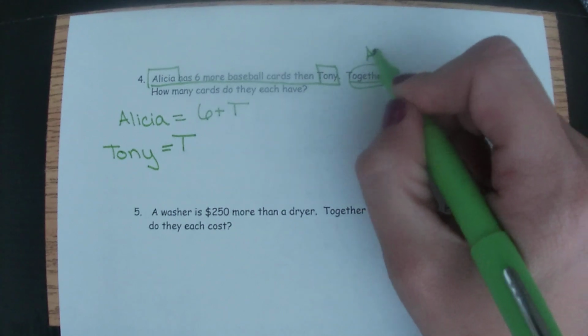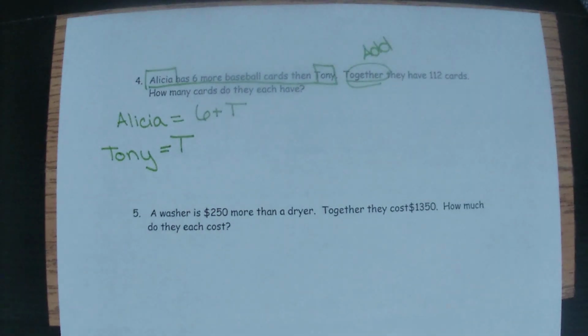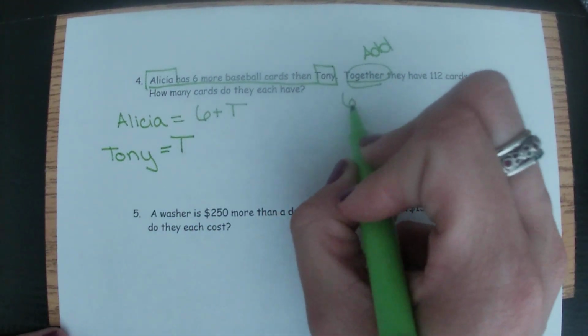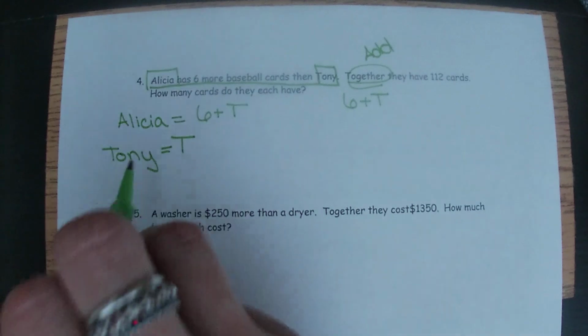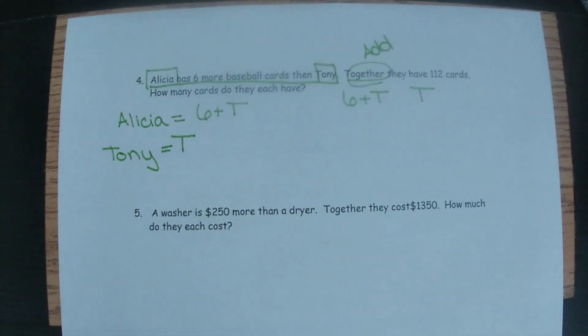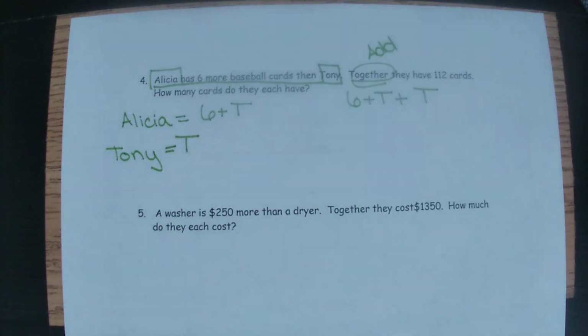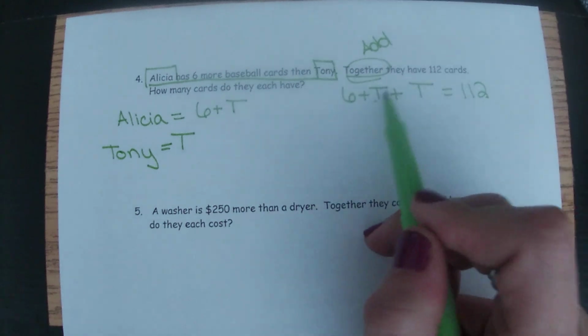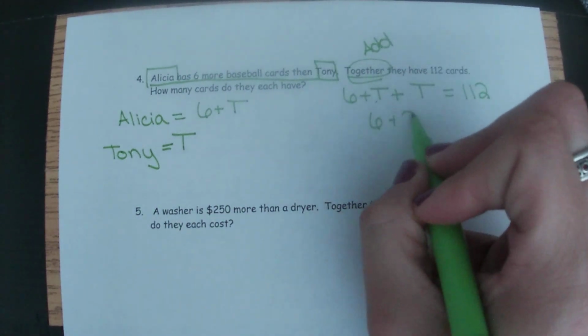Together, right, we said together would tell us to add. So I need to add up Alicia and Tony. Right, so we know that Alicia is 6 plus T, and we know that Tony is T. So here's Alicia, here's Tony. Okay, and then we're gonna add those up together. All together they have 112. So T plus T is 2T.